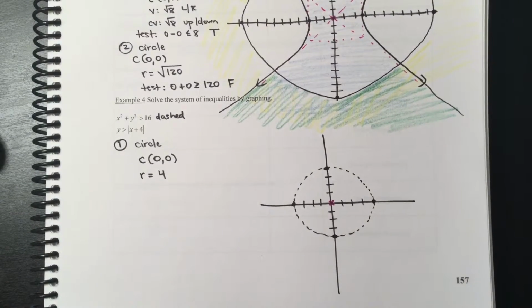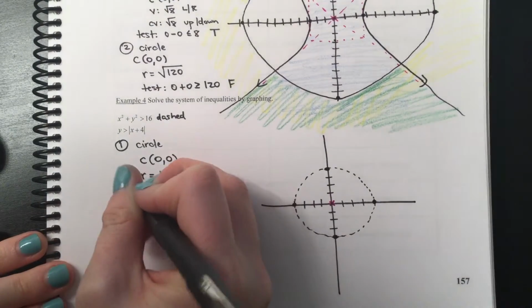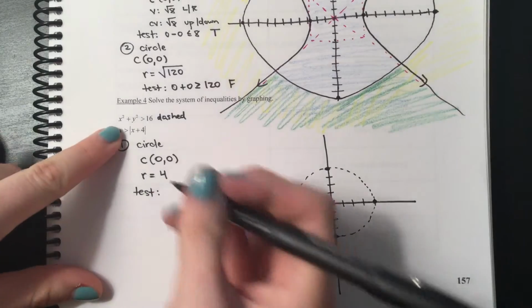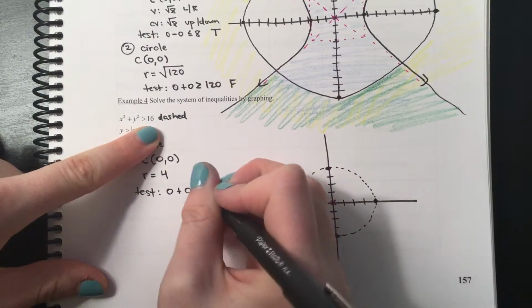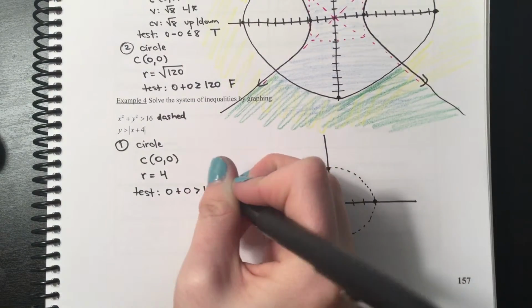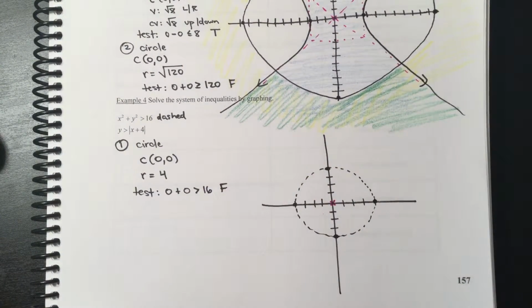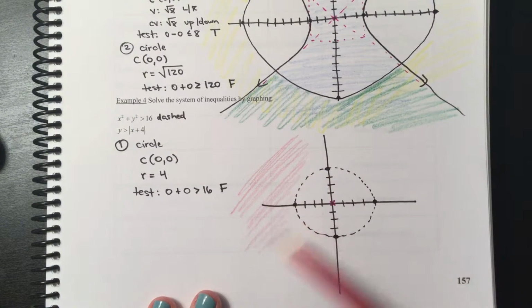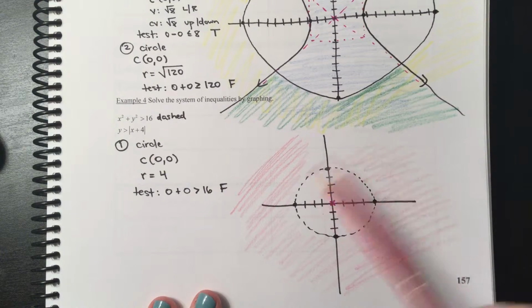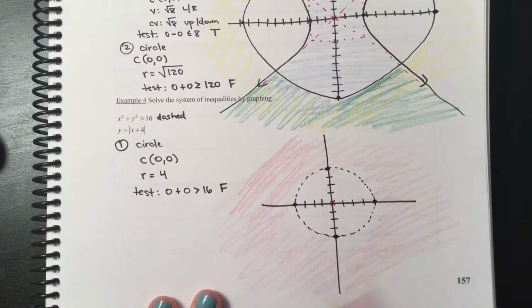And then when I do my test, I'm going to test out 0, 0, see what comes out. So is 0 squared plus 0 squared greater than 16? Well, 0 is not greater than 16, so that's false. So we're doing basically the same thing we did in that one up above. We're going to be shading outside the circle. So anything outside, so 0, 0 is not part of our shaded region. So we start with this whole region outside the circle is our first shaded part, and then we'll see what the next one gives us so we can figure out what the overlap is. All right, so we got that so far.